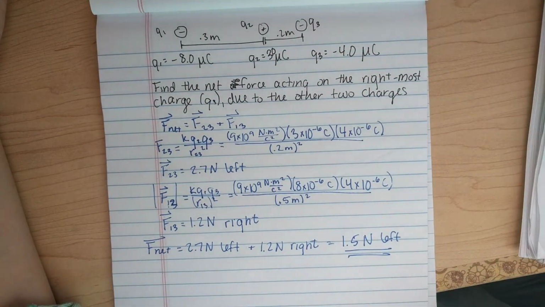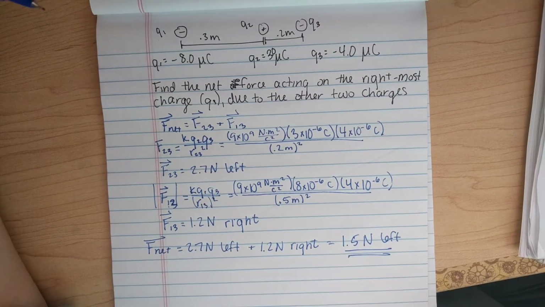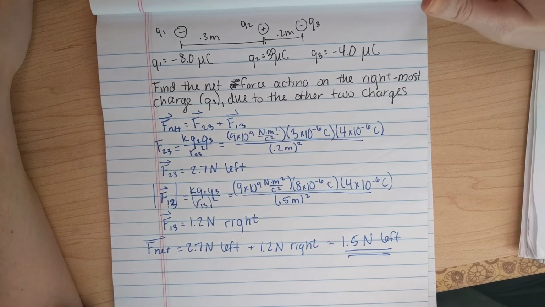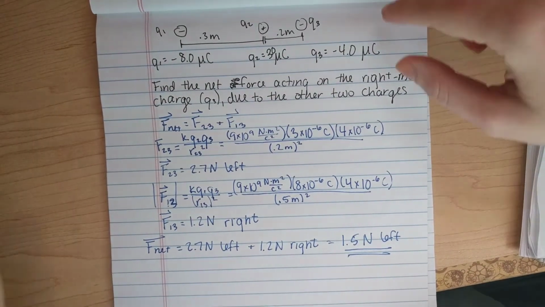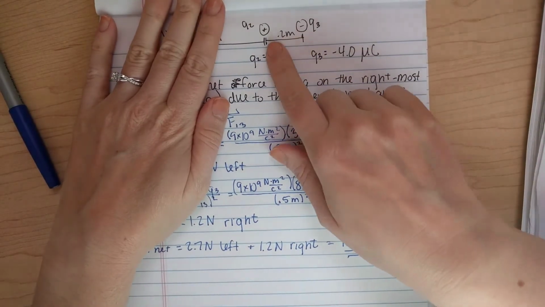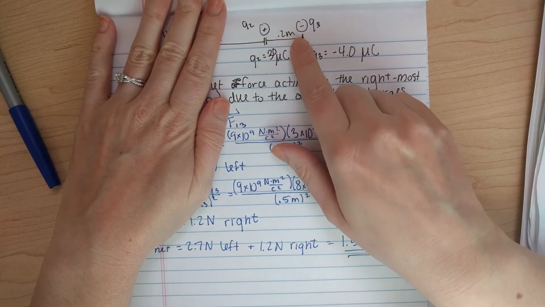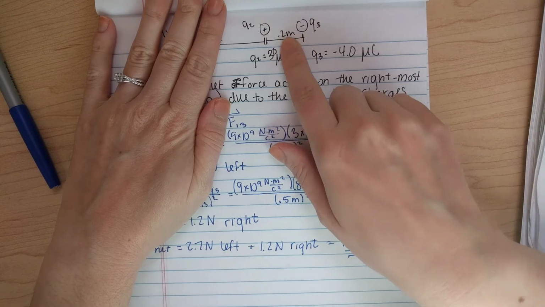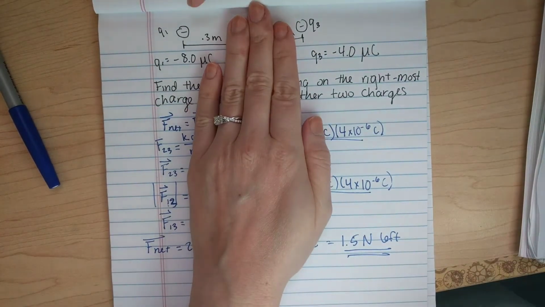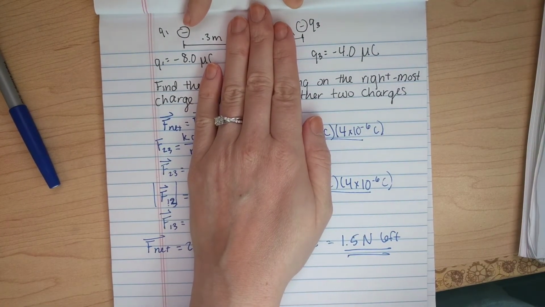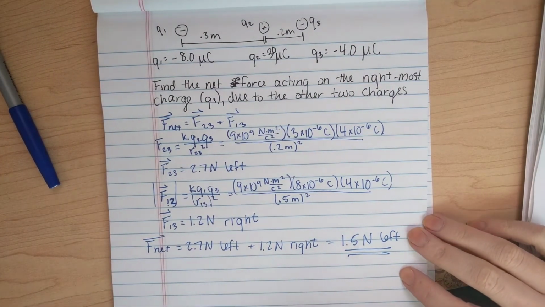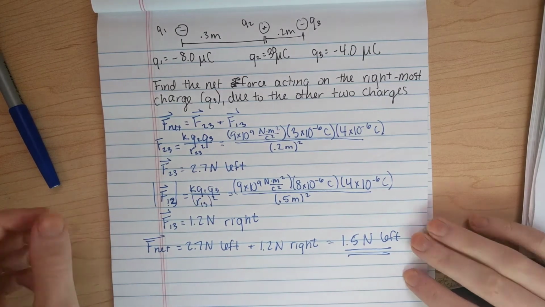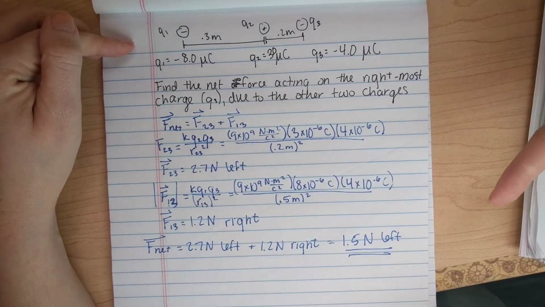So that's how you deal with a system of multiple particles. You basically deal with it as if you had a system of just two particles at a time, and then find the net force. First we imagined we just had a system of these two particles next to each other, found that net force, and then we imagined if we only had a system of these two particles, found that net force, and in the end we just took those forces and added them together vectorially. So that's how we can deal with a one-dimensional system of multiple particles.